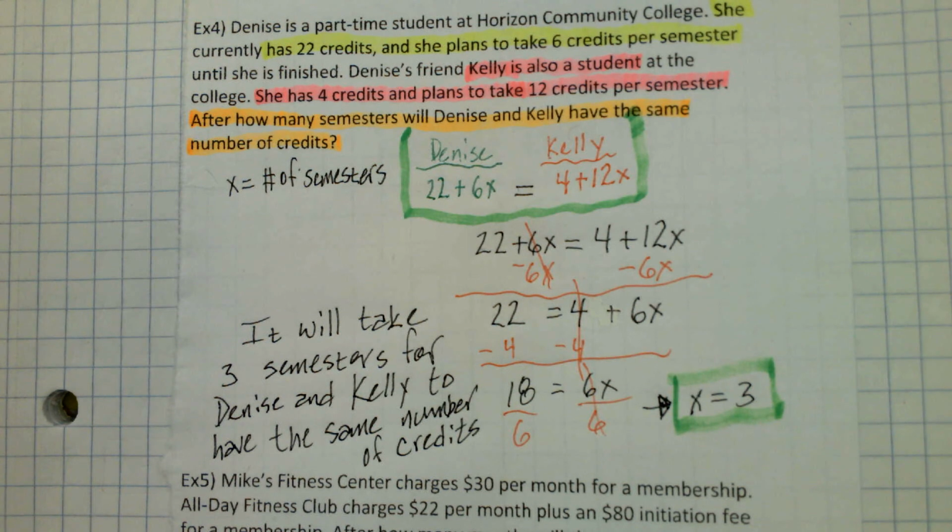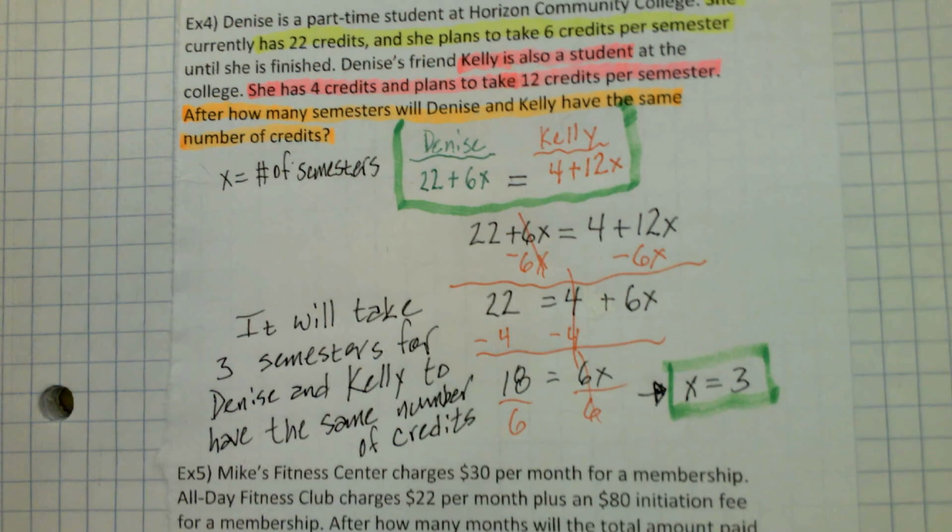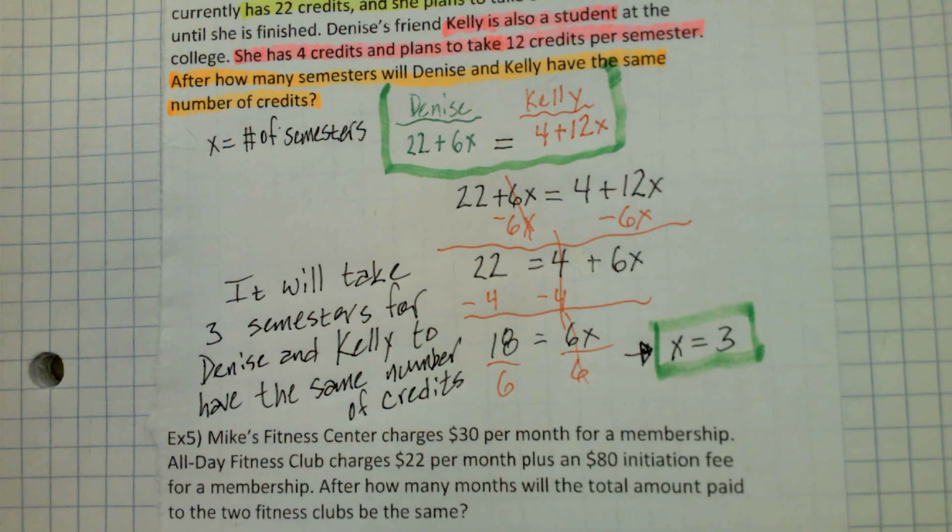We got one more to do, and then I'll pass out the assignment. It's a page, and we'll go through a few together. I'll help you set up a few because I know that's the tricky part here. Wait, which one is that? It's number 4.